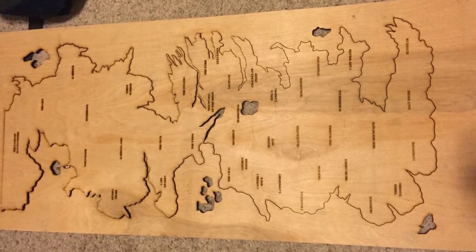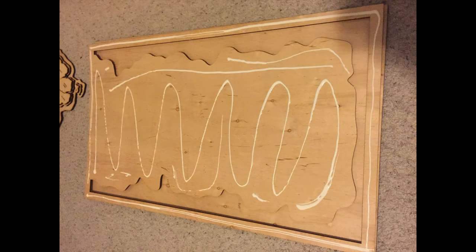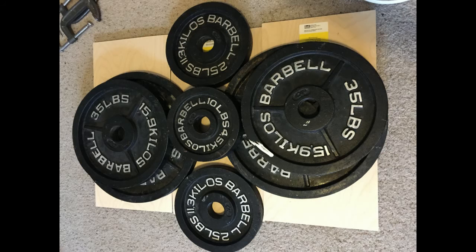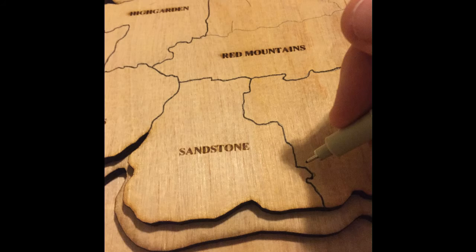Next I sanded down the layers, applied glue to the bottom surfaces, and stacked them in my desired orientation. I clamped the layers together using many heavy barbell weights. Once the glue finished drying, I took a thin-tip Sharpie and traced out the territory boundaries by hand.